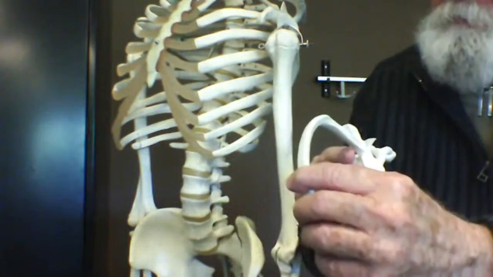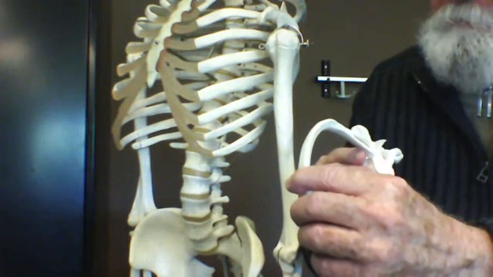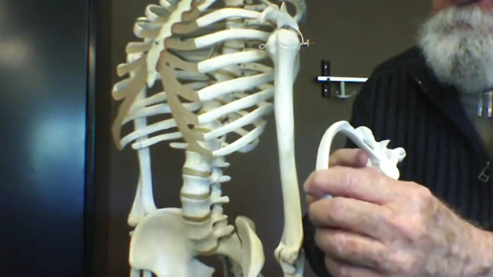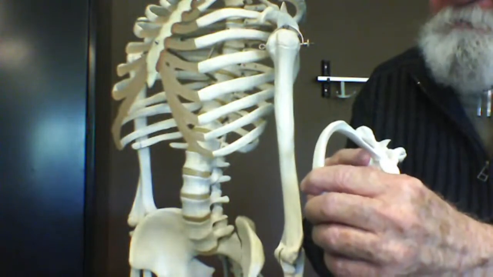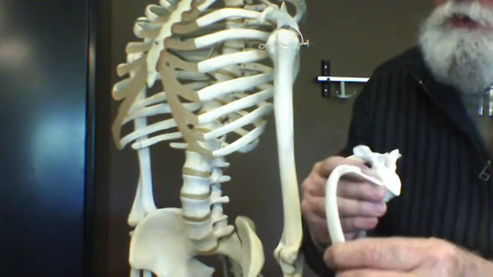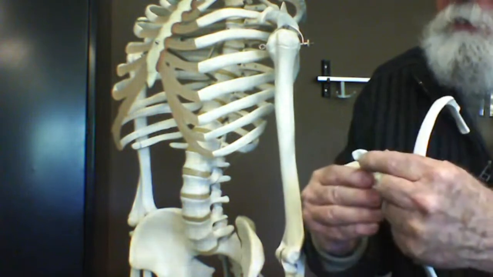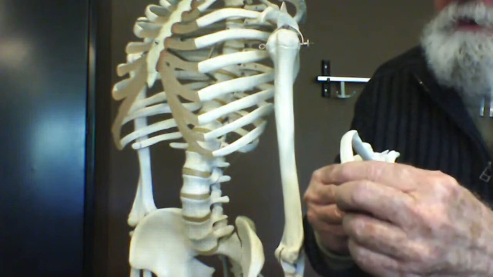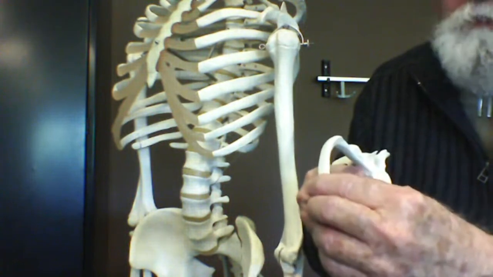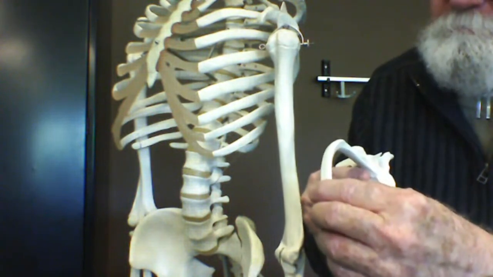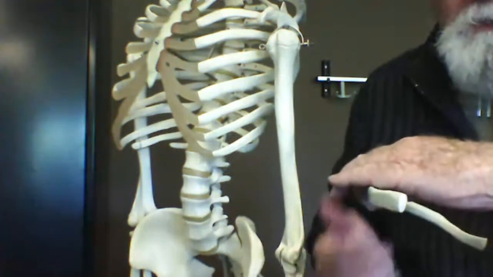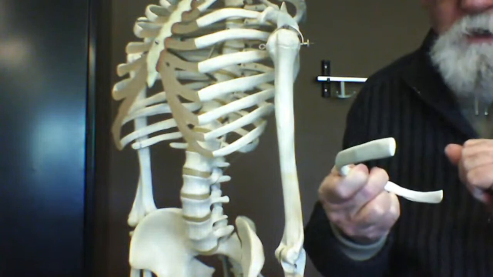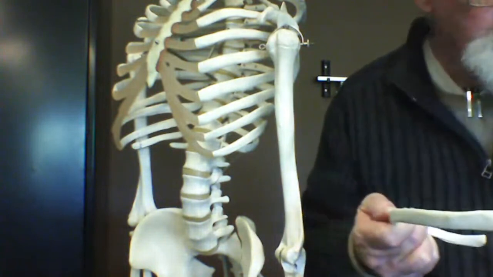The head of the rib is going to articulate with two different bodies, the superior and inferior body, and then the tubercle is going to articulate with the thoracic transverse process. And then we have the squared off end, which is going to articulate with the costal cartilage.